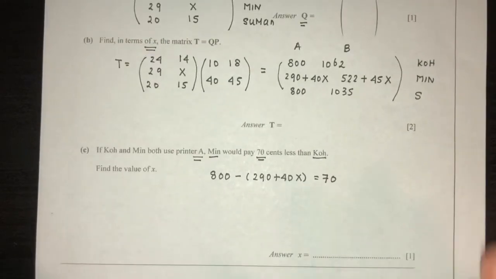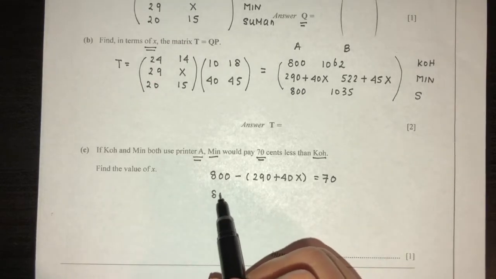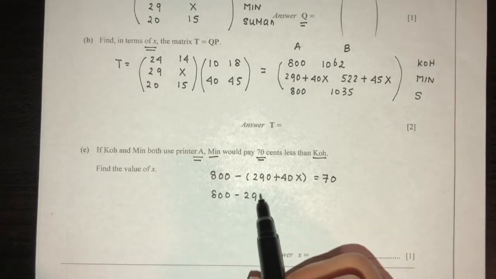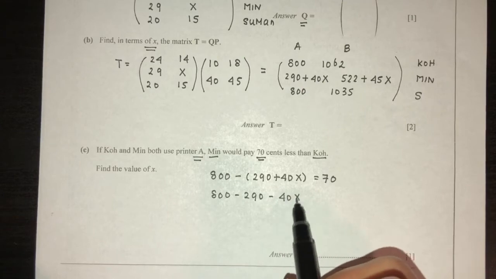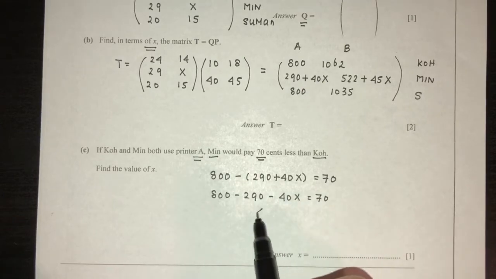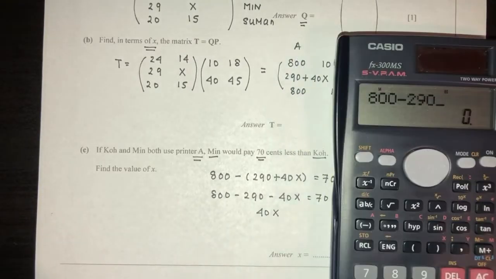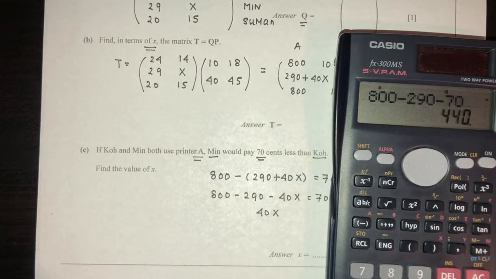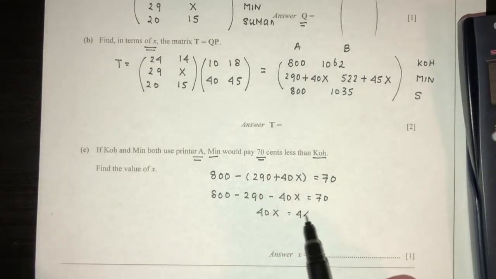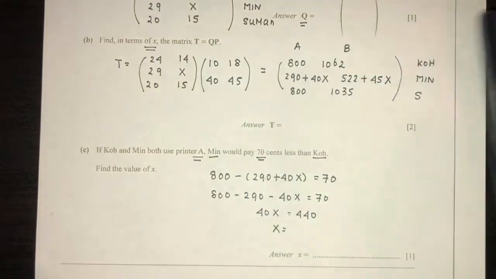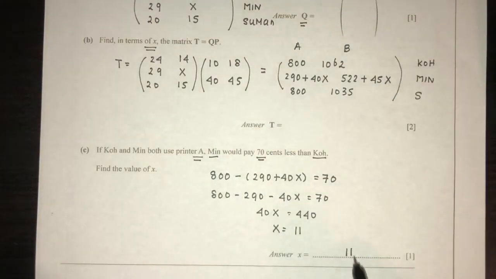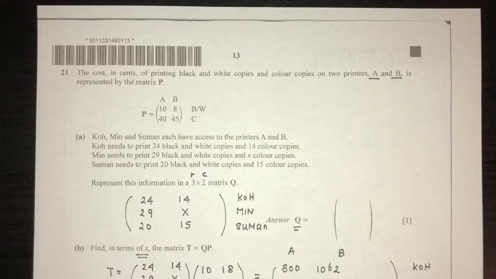Now let's solve for the value of X. You will have 800 minus 290 minus 40x is equal to 70. So 40x will be what? 70, that will be 440. X will be divided by 40, that will be 11. Okay, so your answer 11 will be the value of x. And that is your question number 21.